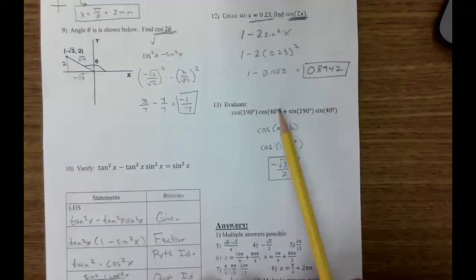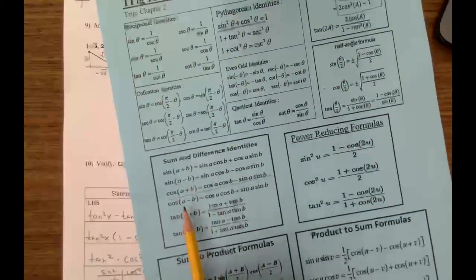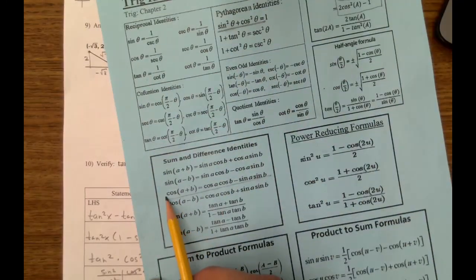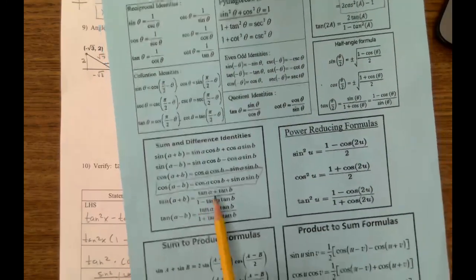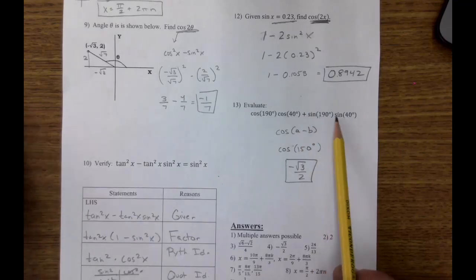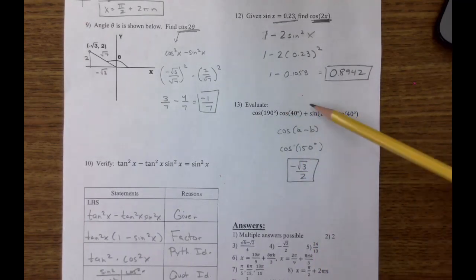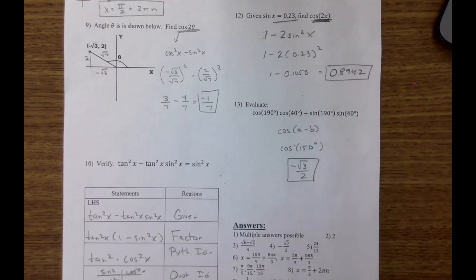And again, what do you see on here? Well, I see that this appears to be just like this formula here. So cosine of A plus B, cosine, cosine, sine, sine, plus makes minus here, and then I just subtract them. Cosine of 150, negative root 3 over 2.